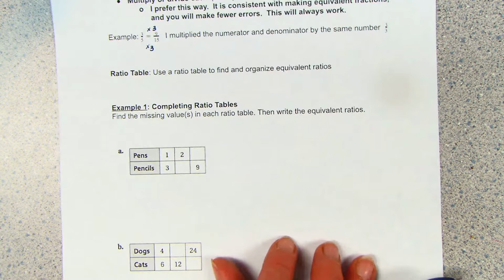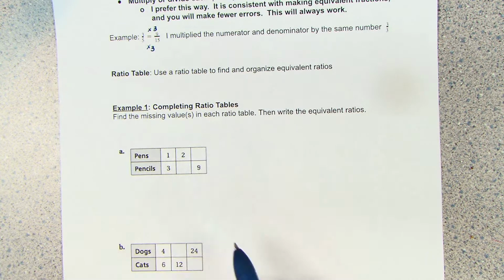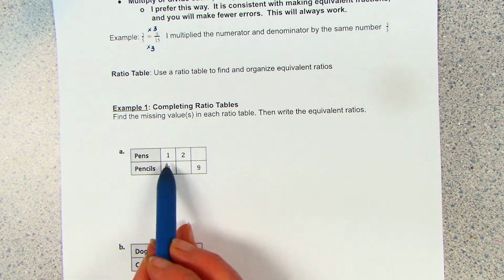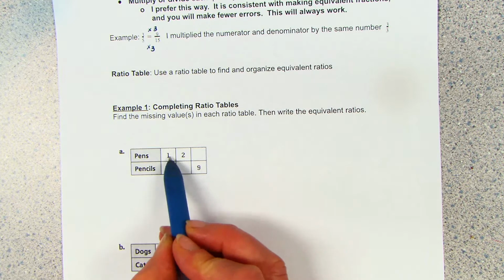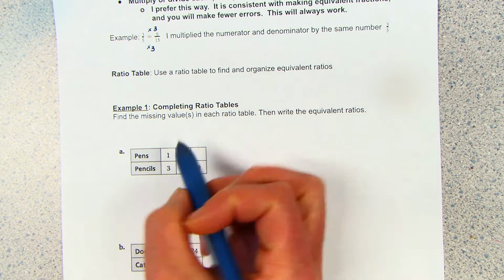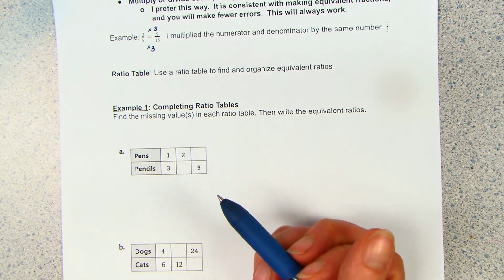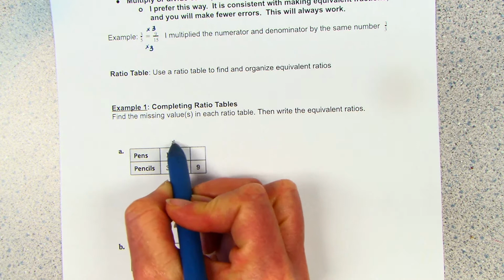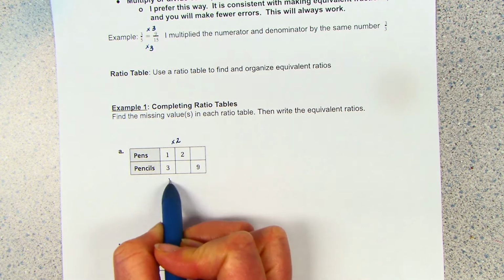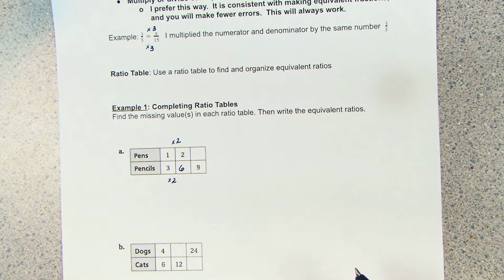Right, so for example 1, we'll start pretty easy. Find the missing values in each ratio table and then write the equivalent ratios. So we've got one pen to every 3 pencils. So if I want to go up to 2, I can see that I could do this with repeated addition, but since I like the multiplication way better, I'm going to go ahead and do it with multiplication. I can see that from going to 1 to 2, I multiply by 2, so 3 times 2 is 6. So that makes an equivalent ratio.